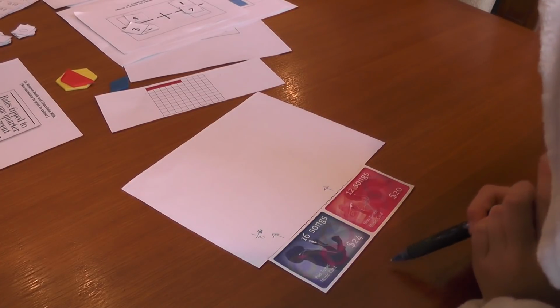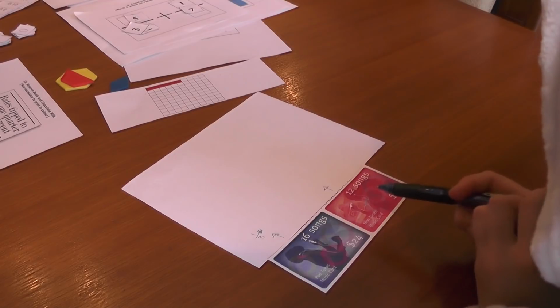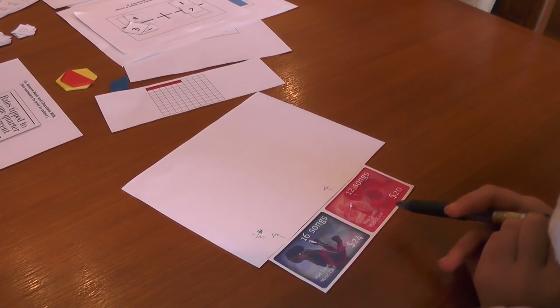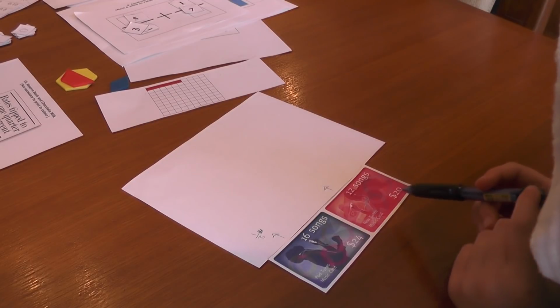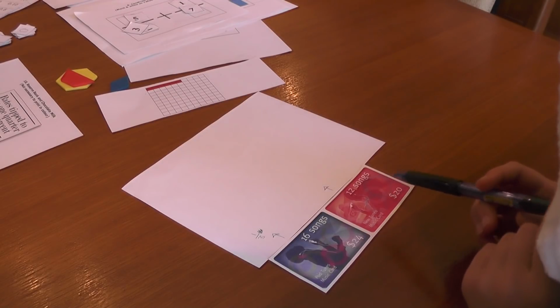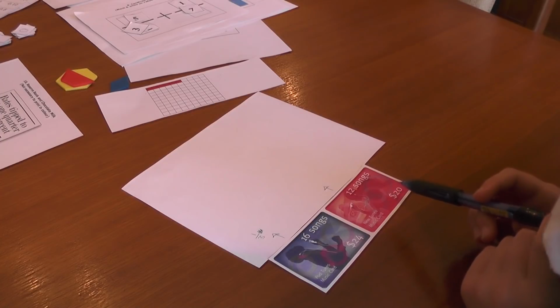Okay. No, wait. 4 can go into 20 5 times, and then 4 can go into 24 6 times. So it's 4 over 5 or 4 over 6?